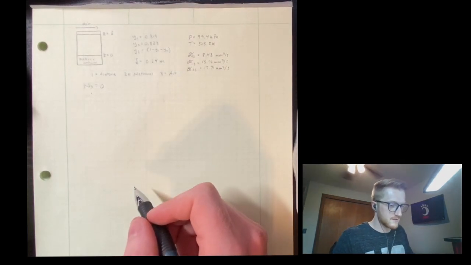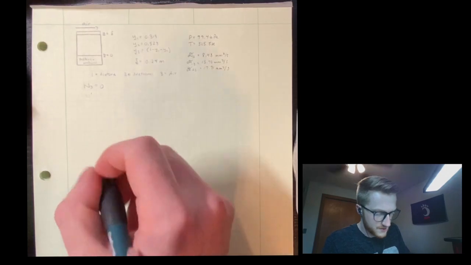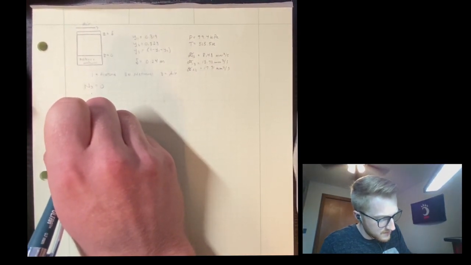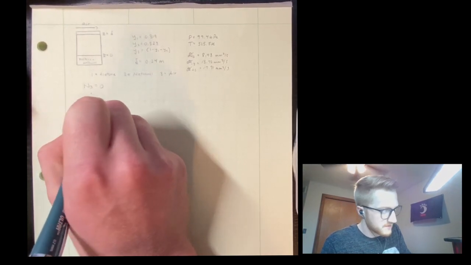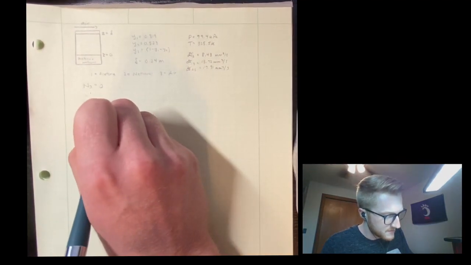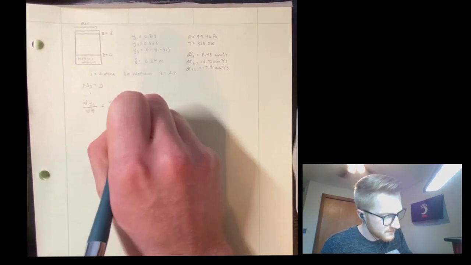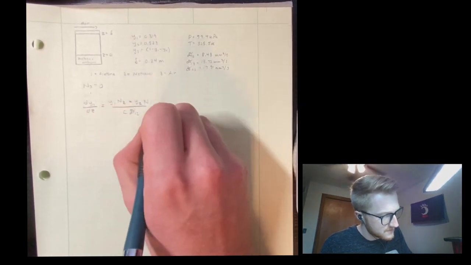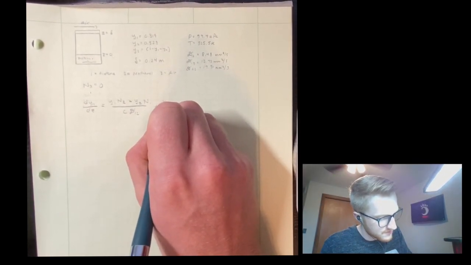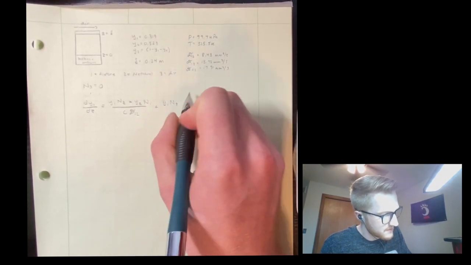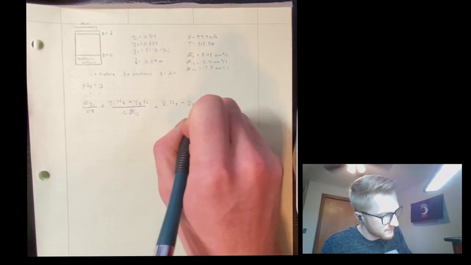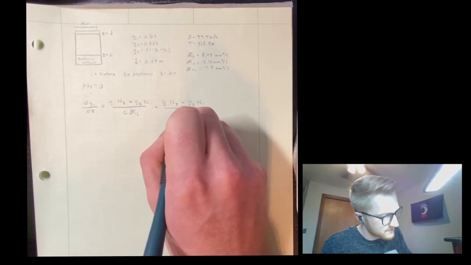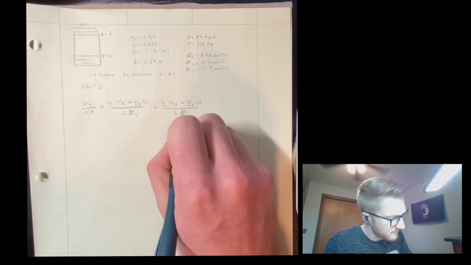So first we want to define the Stefan-Maxwell relationships, which we know is the change in the mole fraction of 1 with respect to z is equal to the mole fraction of 1 times the molar flux of 2 minus the mole fraction of 2 times the molar flux of 1 over the concentration times the Stefan-Maxwell diffusivity coefficient of 1 and 2, plus the mole fraction of 1 times the molar flux of 3 minus the mole fraction of 3 times the molar flux of 1 over the concentration times the Stefan-Maxwell diffusivity coefficient of 1 to 3.